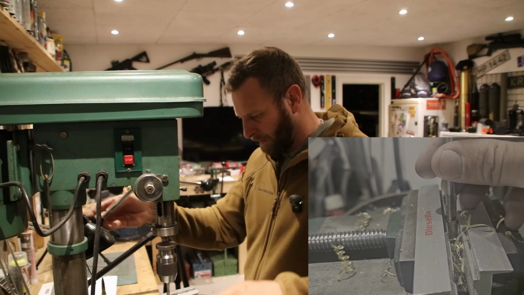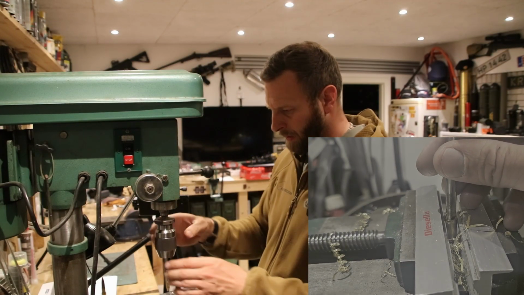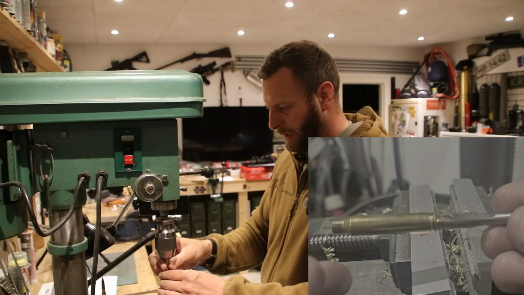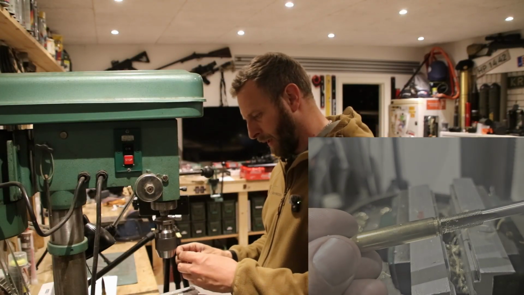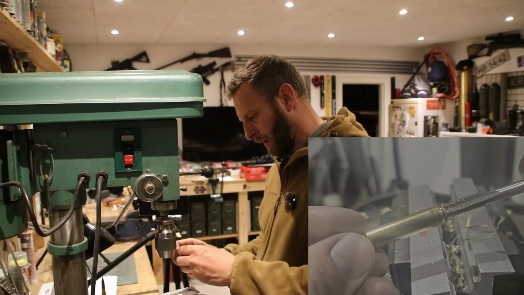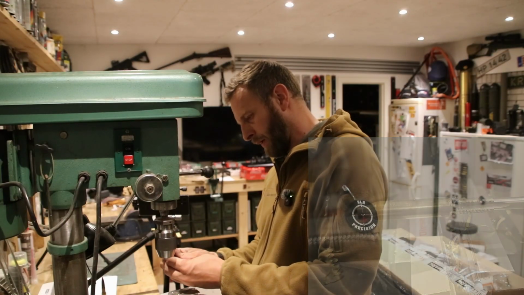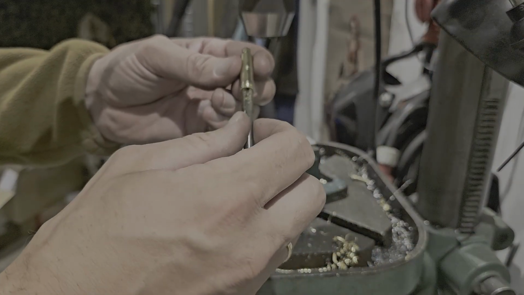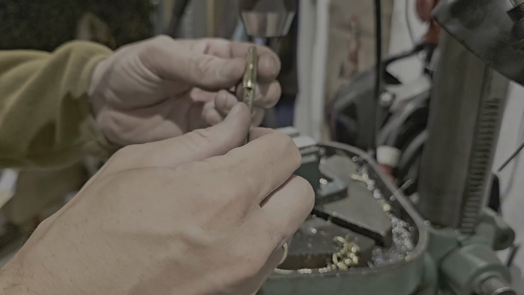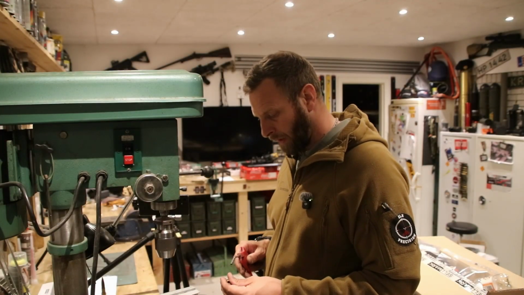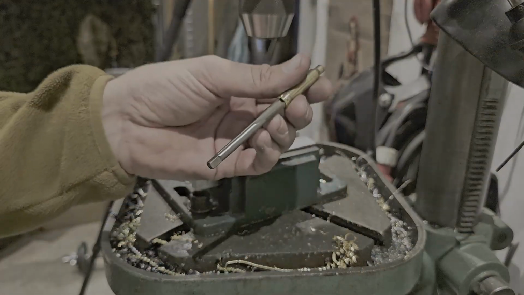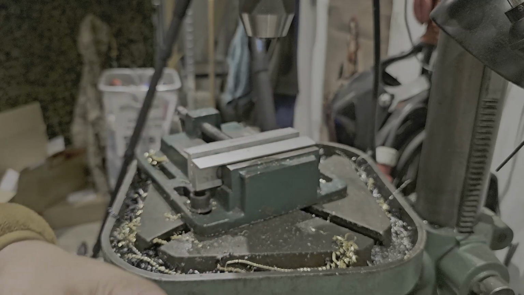I simply do that because then I know that the start of the thread is nice and square. You can just check that by rotating that, seeing that everything is on the same axis, right? Give that a little blow, make sure that all the metal is out of there.